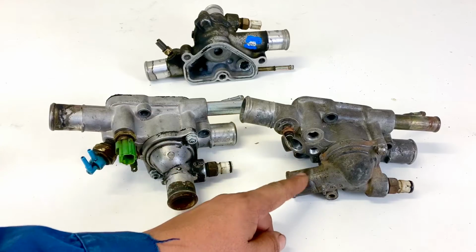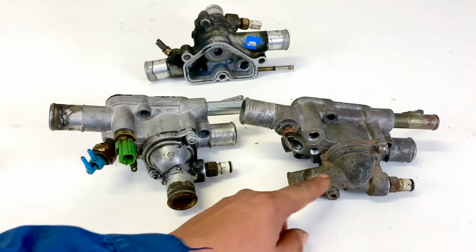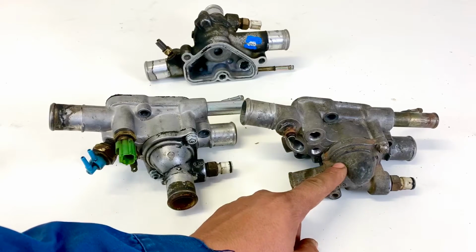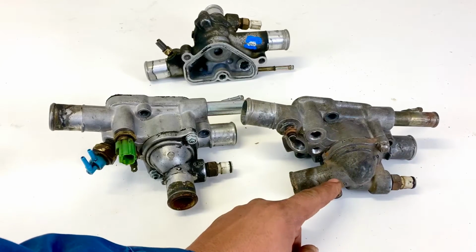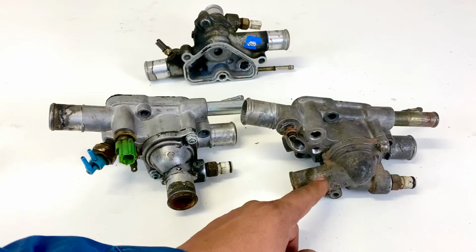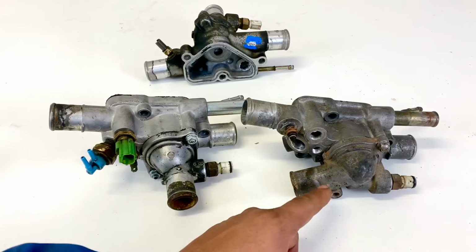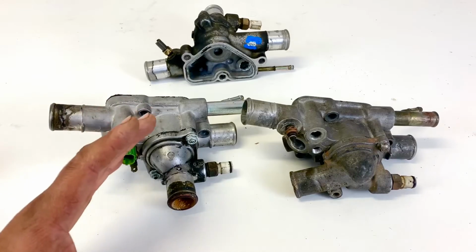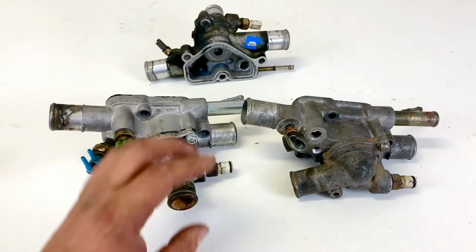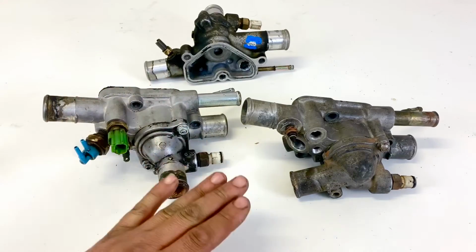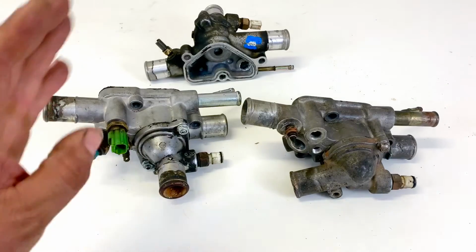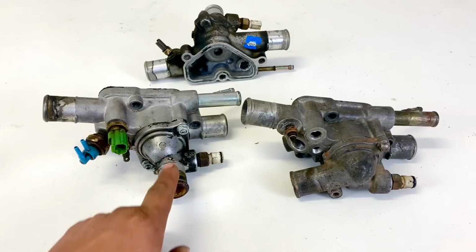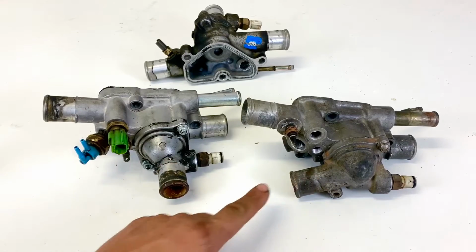This is the water inlet for 91 to 99 automatic Toyota Tercel or 92 to 99 Toyota Paseo with an automatic transmission. So when you're buying a water hose or the lower hose for your car and it's a Toyota Tercel or Paseo and they ask you manual or automatic transmission, it matters because the way the water inlet is, the hose is going to be pointing different ways.